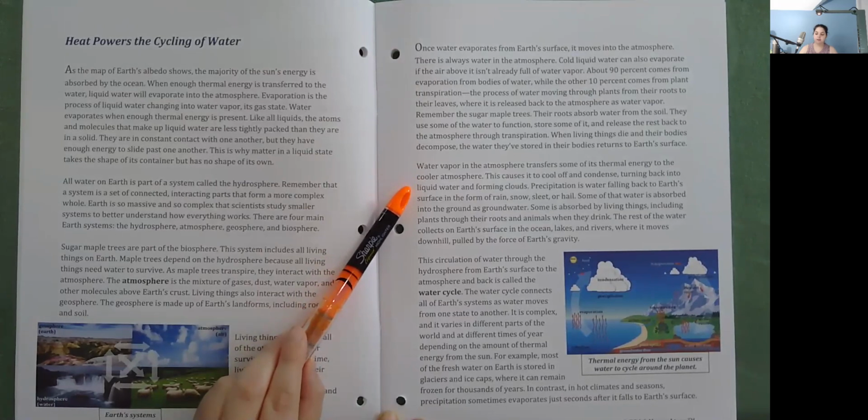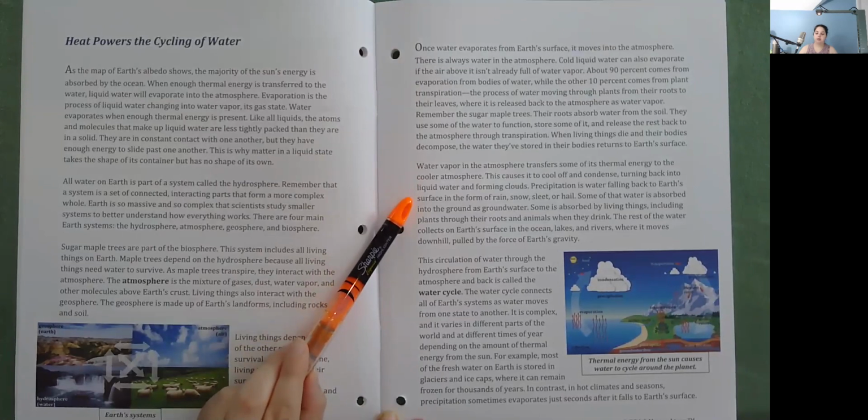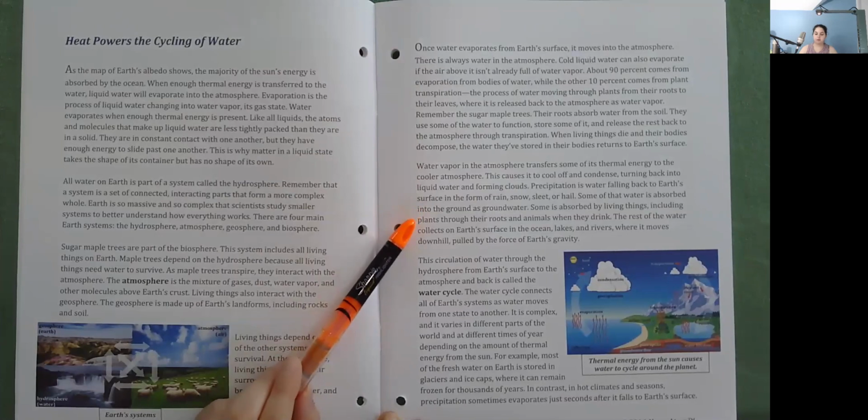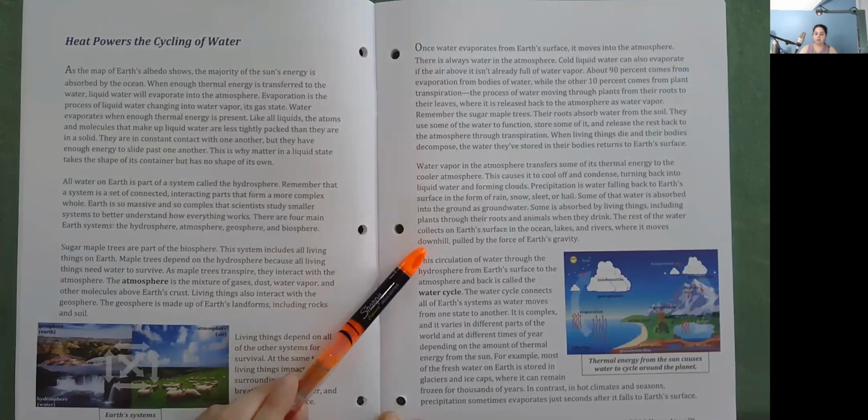Precipitation is water falling back to Earth's surface in the form of rain, snow, sleet, or hail. Some of that water is absorbed into the ground as groundwater. Some is absorbed by living things, including plants through their roots and animals when they drink. The rest of the water collects on Earth's surface in the ocean, lakes, and rivers, where it moves downhill, pulled by the force of Earth's gravity.